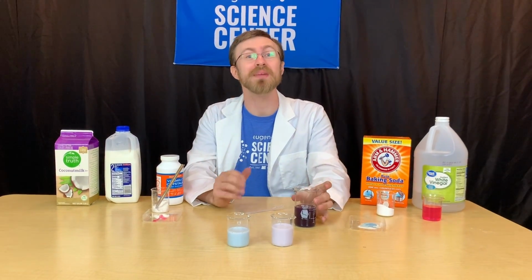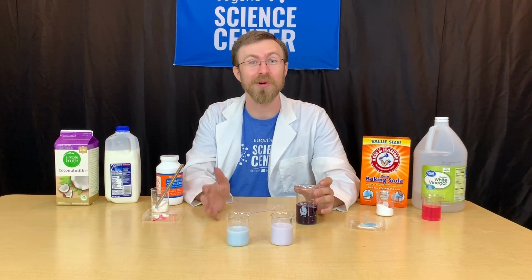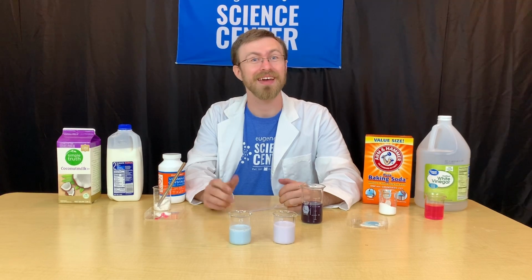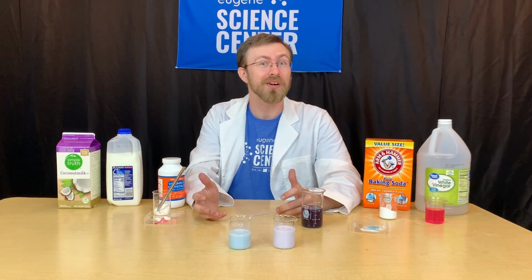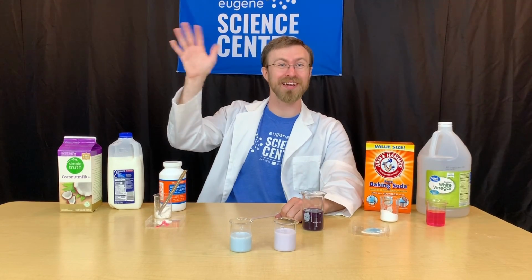Feel free to make your own pH indicator out of red cabbages at home and try it on lots of different things that you have and figure out what in your household is an acid and what in your household is a base. Hope you have fun trying it at home.